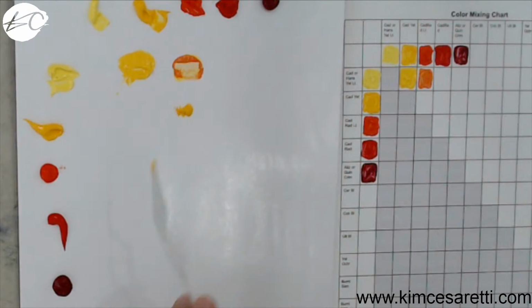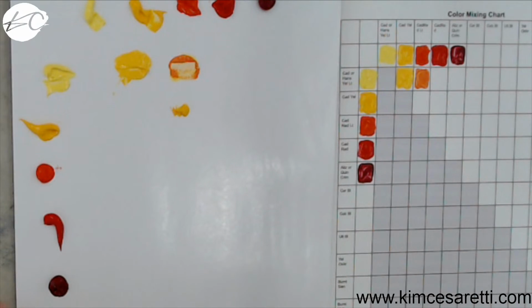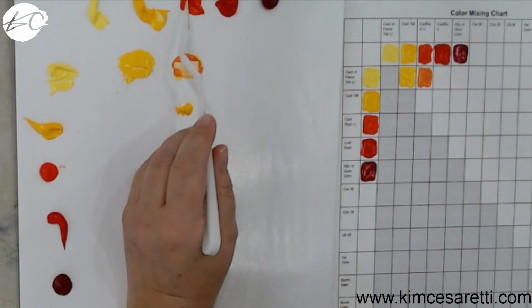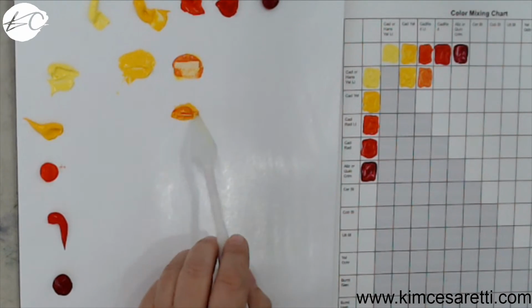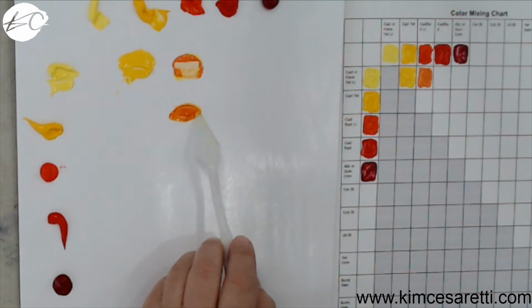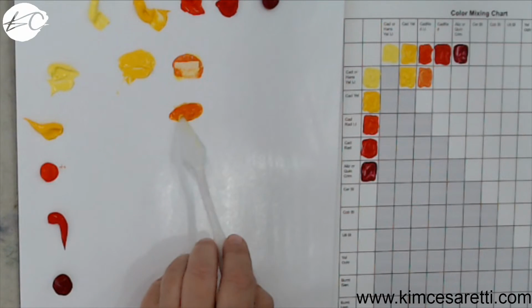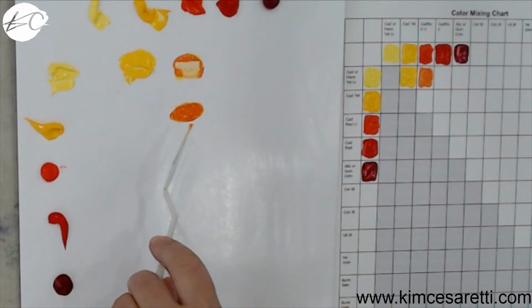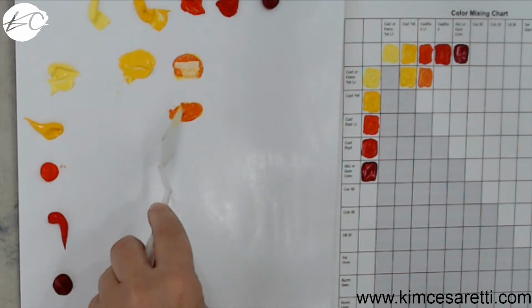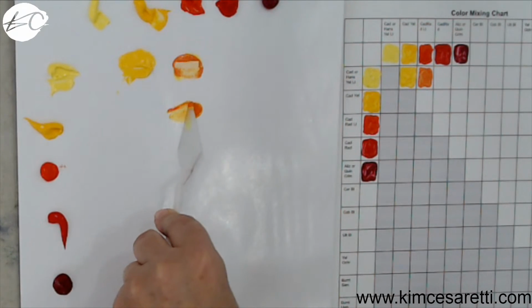It's going to be a real subtle difference, but in a larger space, that can make all the difference. Oh yeah, that's definitely a more intense orange. It's definitely less orange. Absolutely see that.